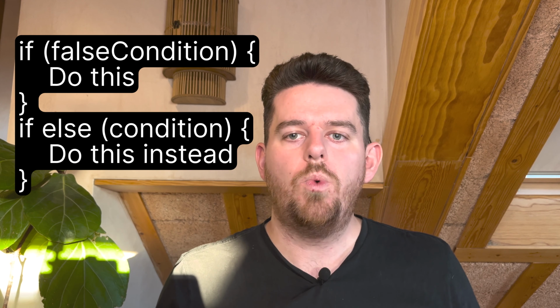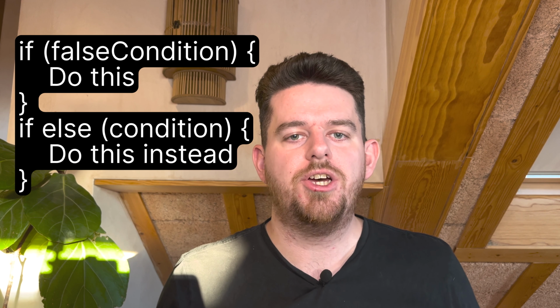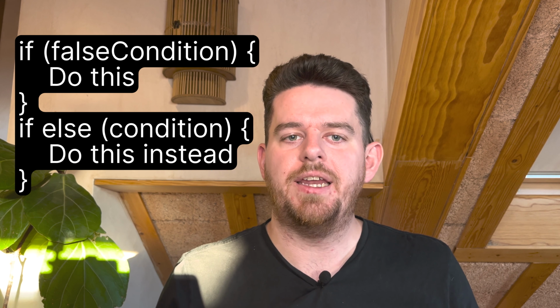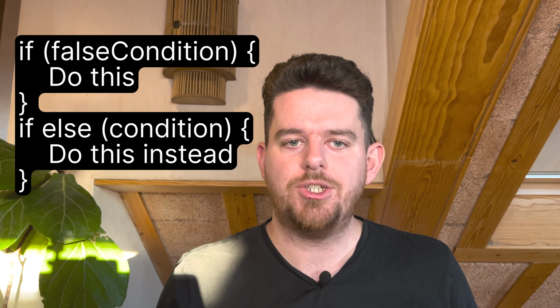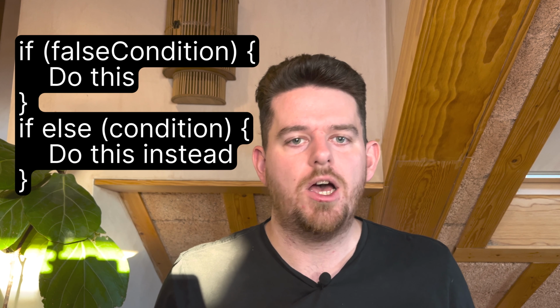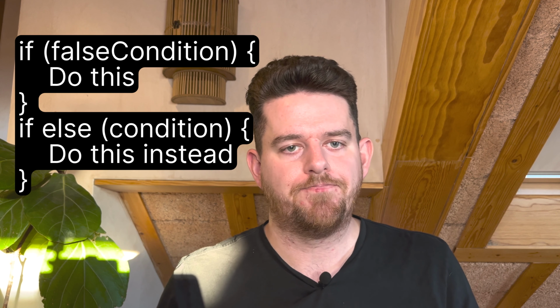Now, let's introduce the concept of if-else. With if-else, you can provide an alternative block of code to execute when the initial condition evaluates to false. It's a way of saying, if this condition is true, do this, otherwise do that.